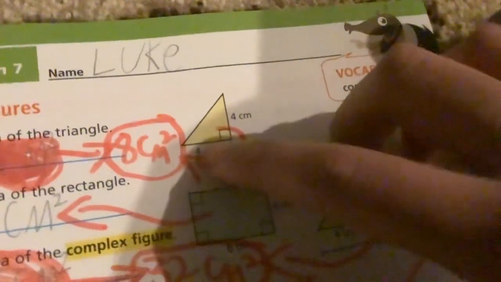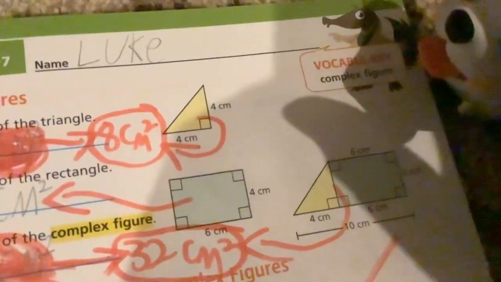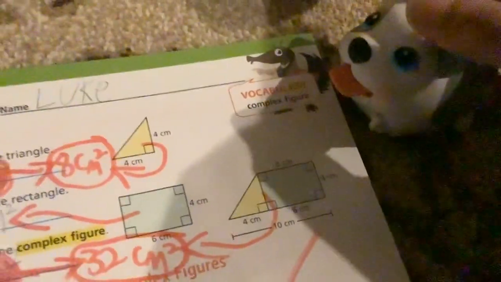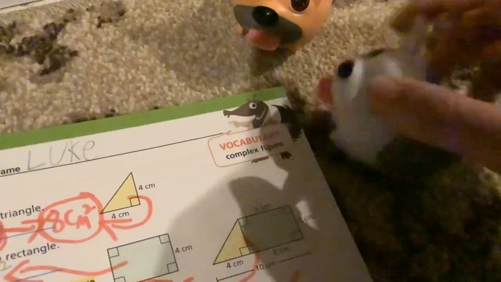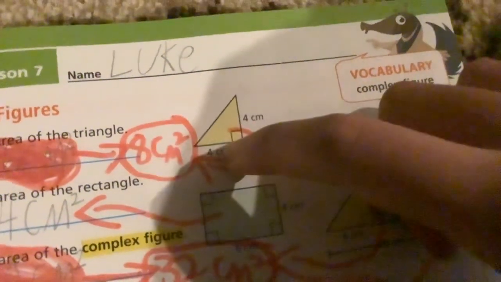So we could take 4 and 4 together and we multiply them to get 16. And we can split 16 in half, which is 8 square centimeters. So the area of the triangle is 8 square centimeters. Did I get that right? Yes, you did. You could also think of it as finding 1/2 of only one of the side lengths and then multiplying that by the other side length that you don't find half of.